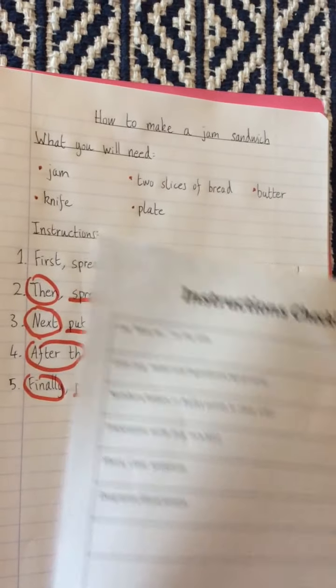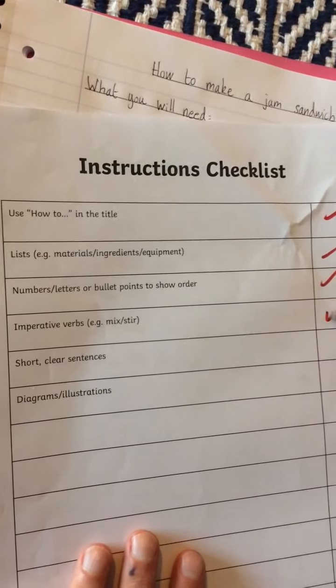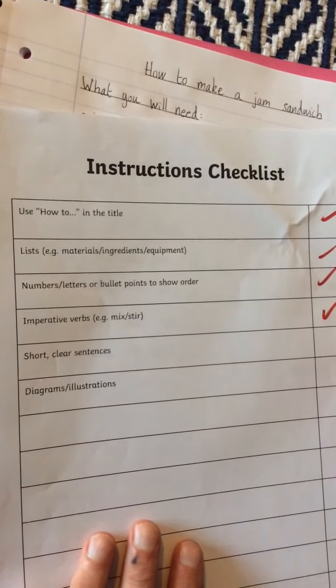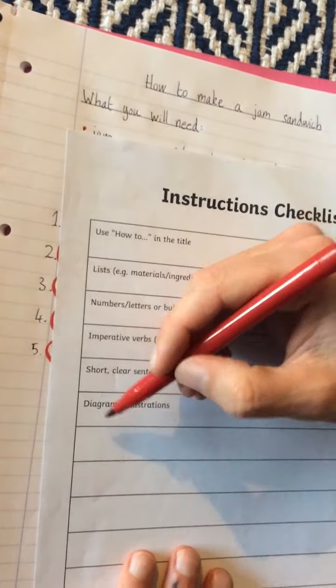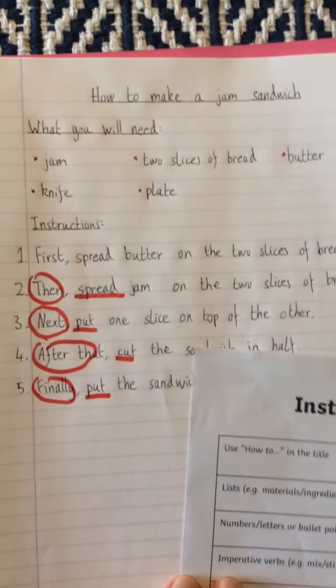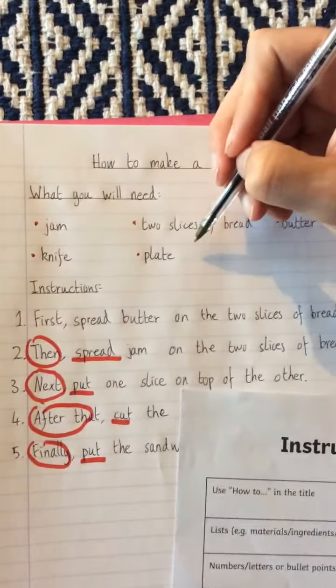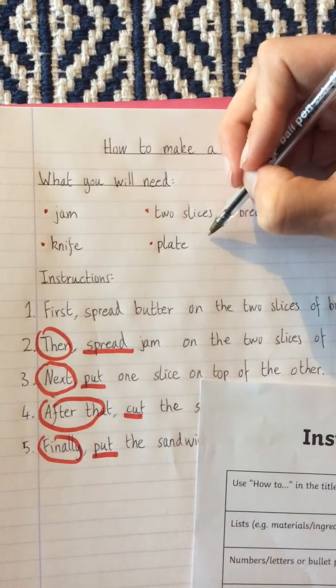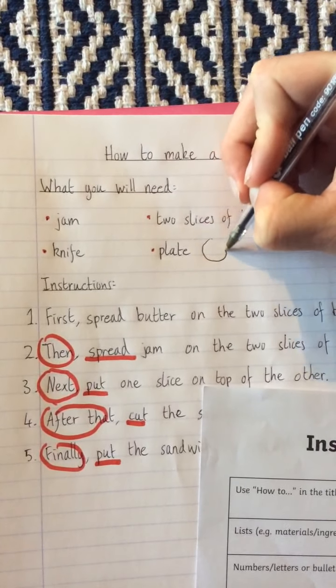So let's just check. Have we got imperative verbs? I did have imperative verbs. I had short, clear instructions. Do I have diagrams? So they're little drawings or illustrations that help the reader. Okay, so for instance, I haven't done that, but I could do that. If the reader doesn't know what a plate is, you can help them out by drawing a plate.